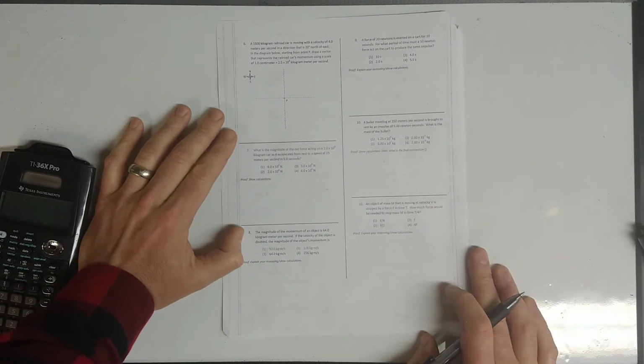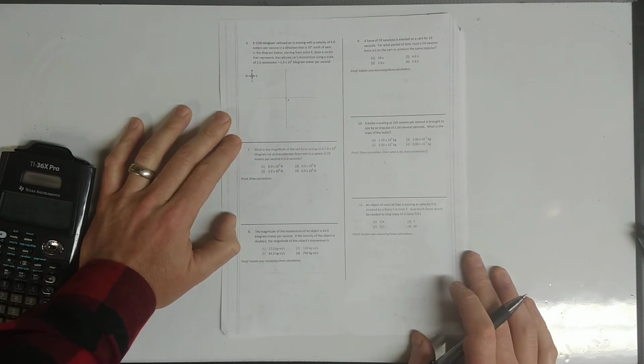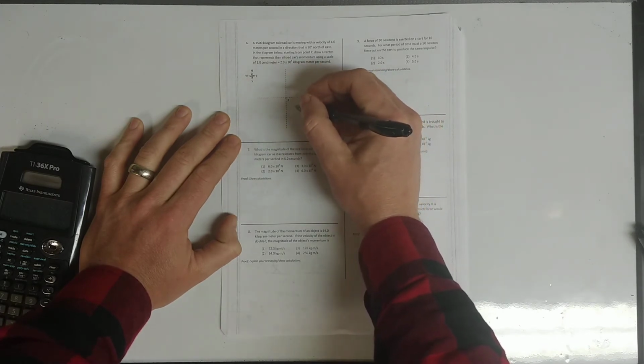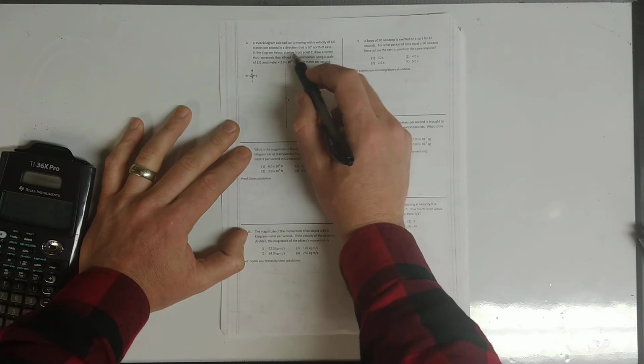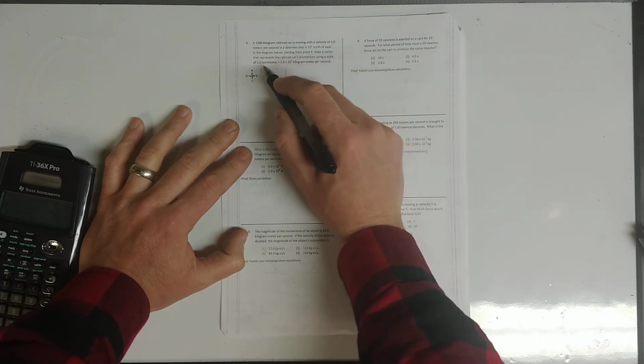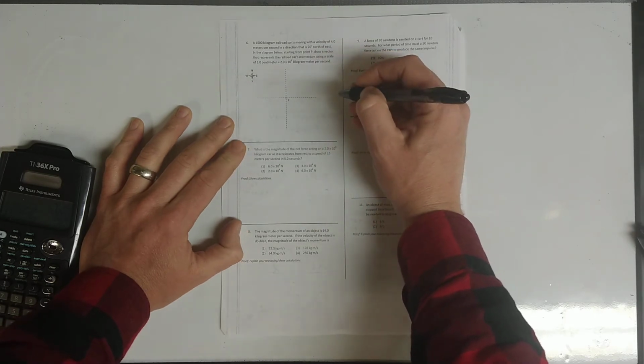I'll post it. A 1,500 kilogram railroad car is moving with a velocity of 4 meters per second in a direction that is 20 degrees north of east. Okay. In the diagram below, starting from point P, draw a vector that represents a railroad car's momentum using a scale of 1 centimeter equals 2 times 10 to the third kilograms meters per second.